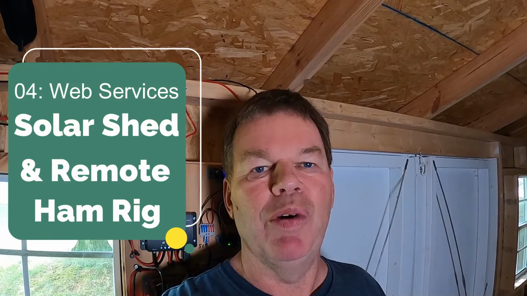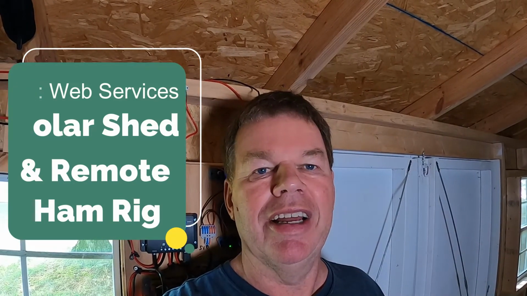G'day. So this is my solar shed and ham radio project. We're getting to the stage where we want to put some web services around the functionality that I built into the Raspberry Pi. For that I'm going to use Apache as the front end. It's going to talk through WSGI, going to wrap Flask, and Flask is going to talk to a Python program that's actually going to have the code for the web services.